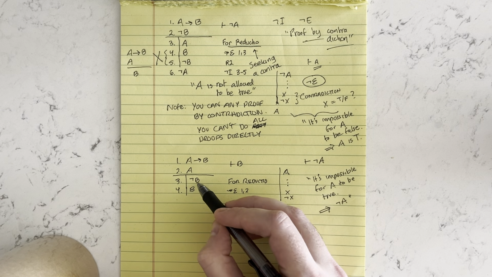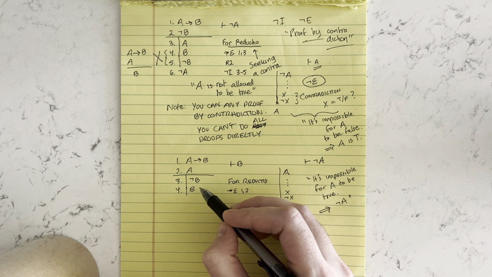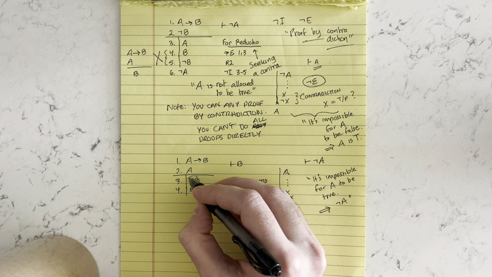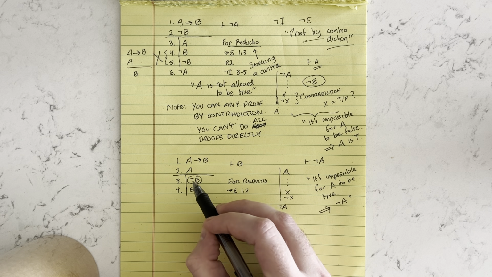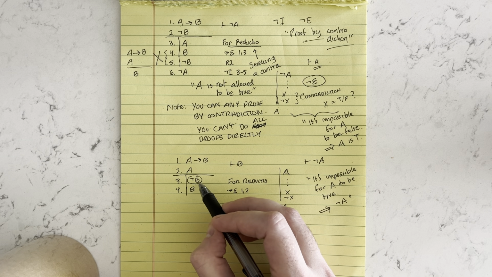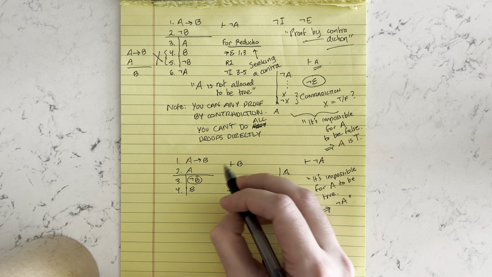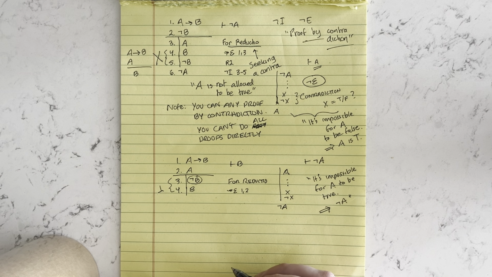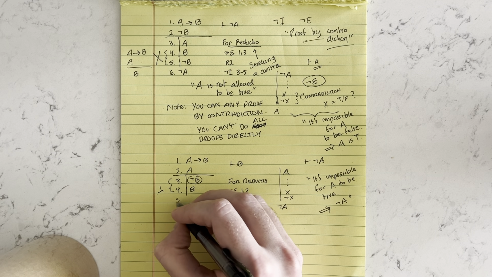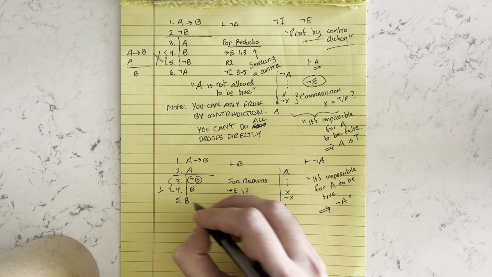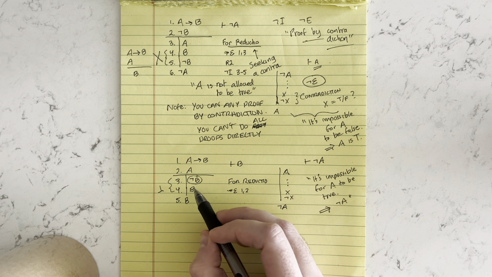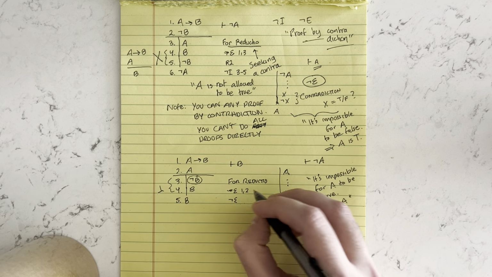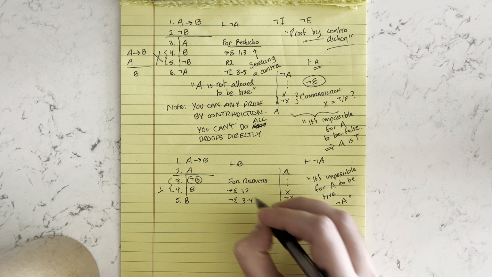Well then, wait a minute. There's your contradiction right there, right? There's your contradiction. And so once you get that, you can go ahead and say that, hey, this assumption must have been bad. I made this assumption and it led me into a contradiction right there. And so that assumption must have been bad. You can conclude that that assumption was wrong. In other words, that B is actually true. This would be negation elimination 3 through 4.